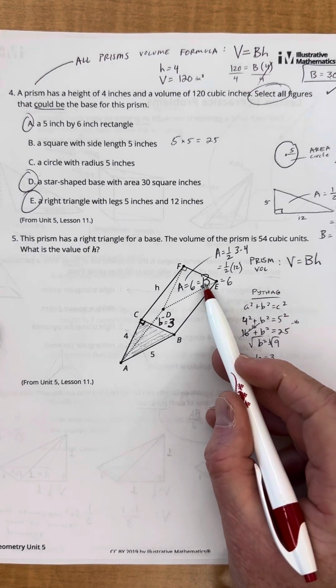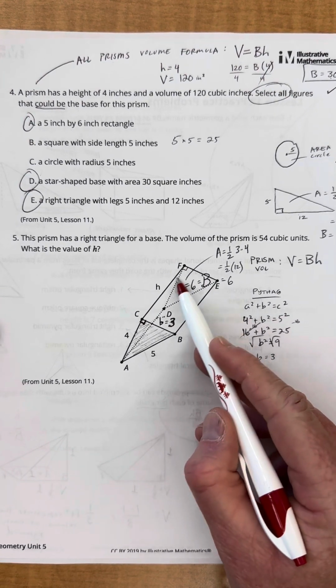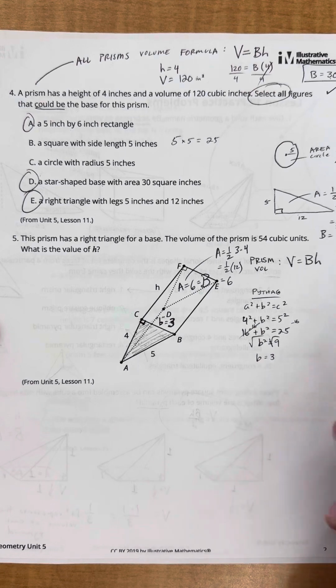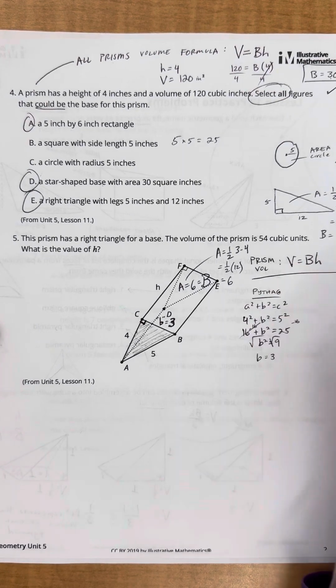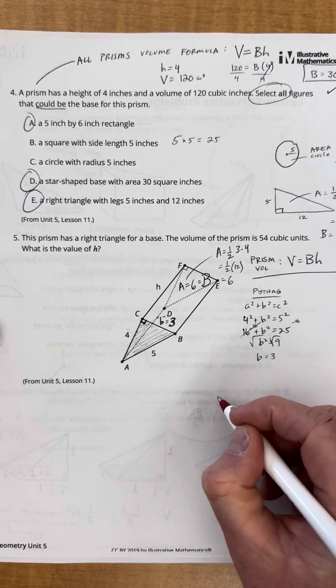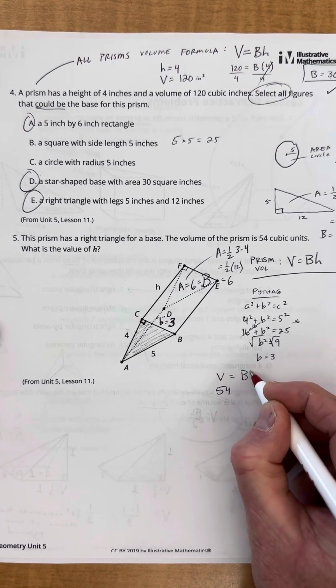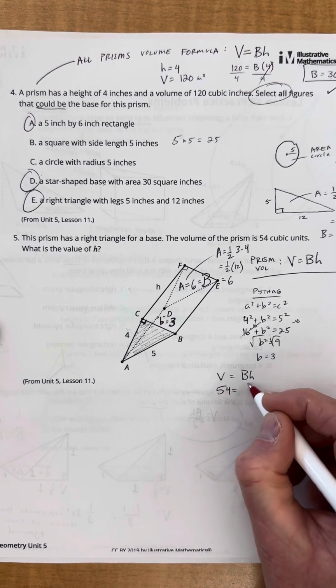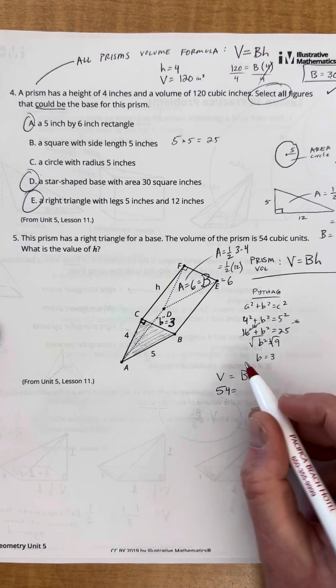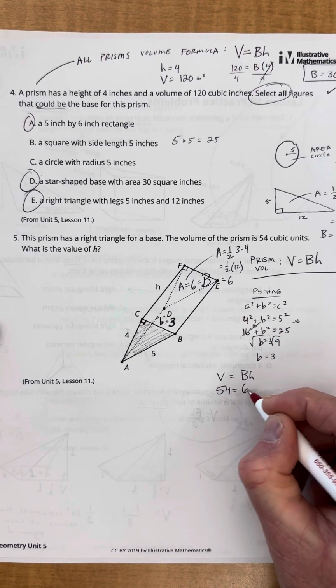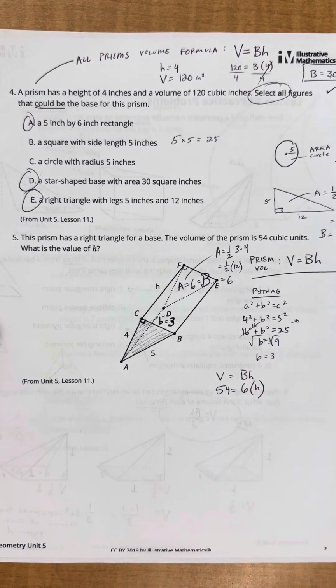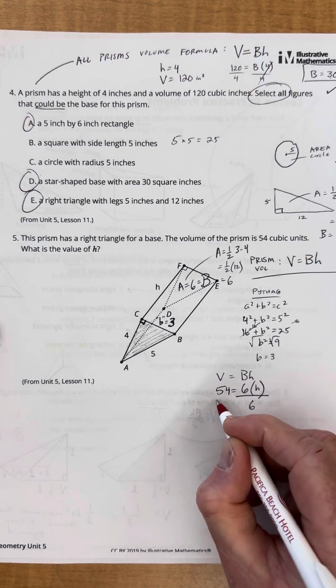The area of the base is 6. So now you go back to this. So volume is 54. I'm just going to write it again. V equals BH. 54 equals our base, which is 6, times our height. Divide by 6, divide by 6.